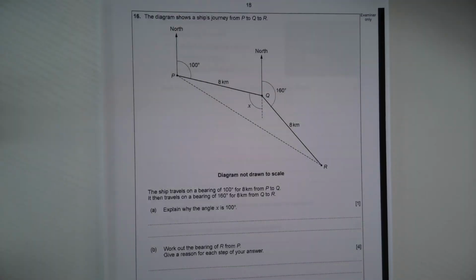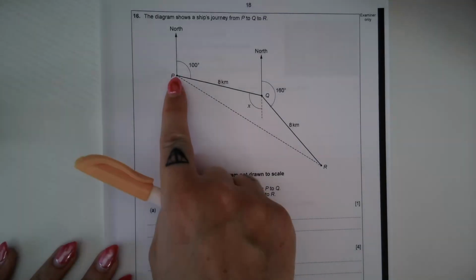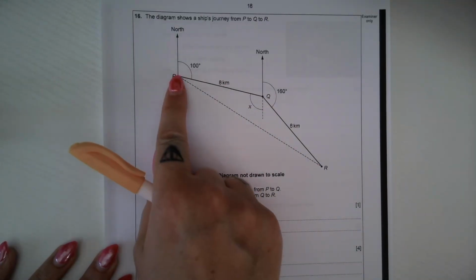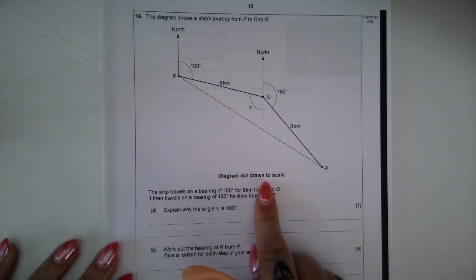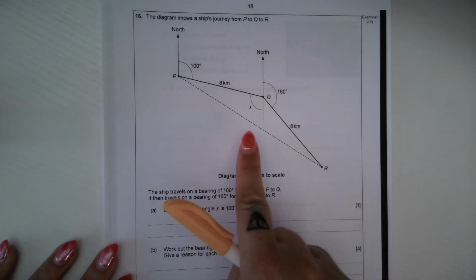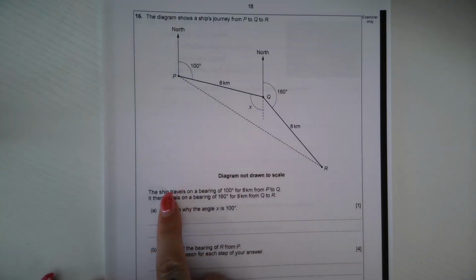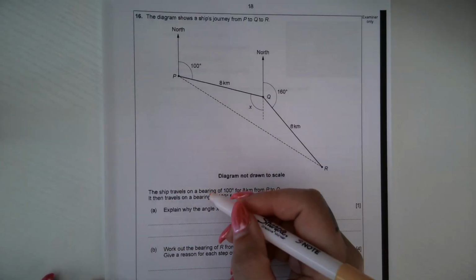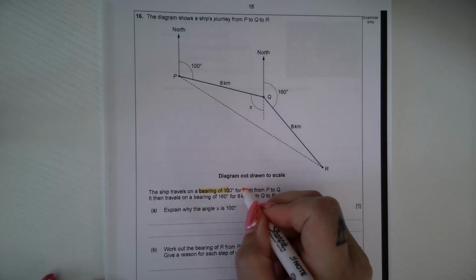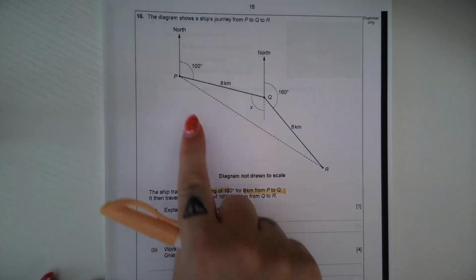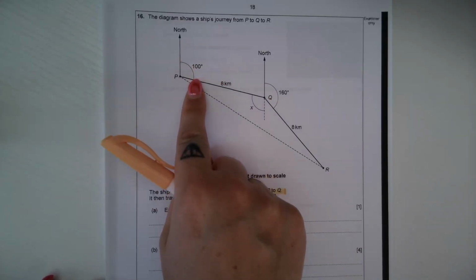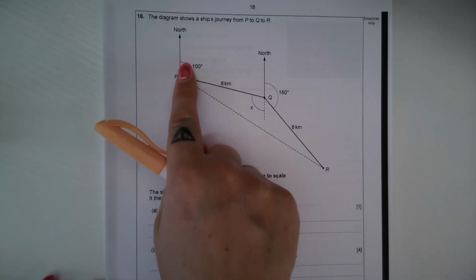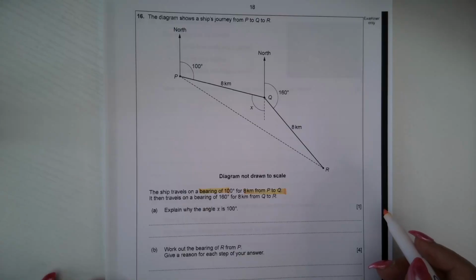Question 16. The diagram shows a ship's journey from P to Q to R. So P to Q to R. So this is the journey the ship has taken. The diagram's not drawn to scale, so that tells us that we can't measure anything directly from it. The ship travels on a bearing of 100 degrees for 8 kilometres from P to Q. So from P to Q, 8 kilometres, and it's a bearing from north of 100 degrees, and that's marked on the diagram for us.